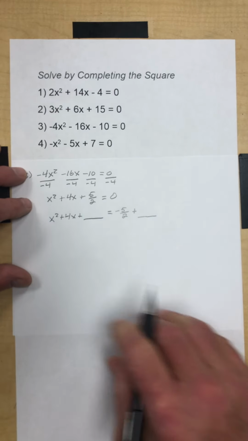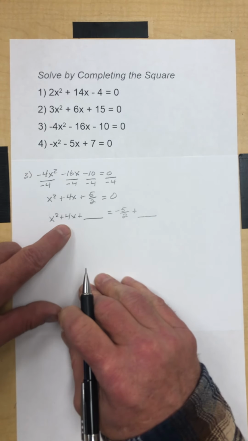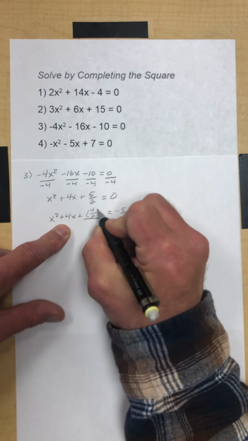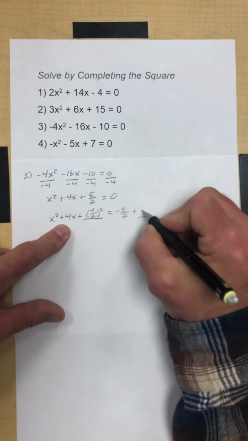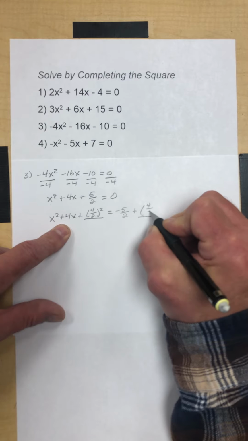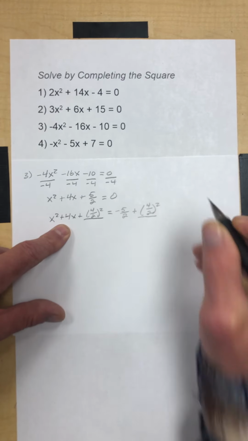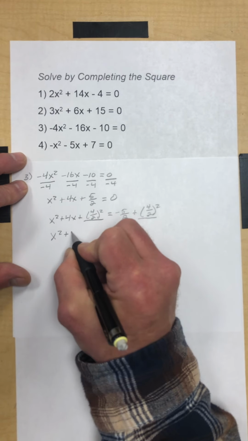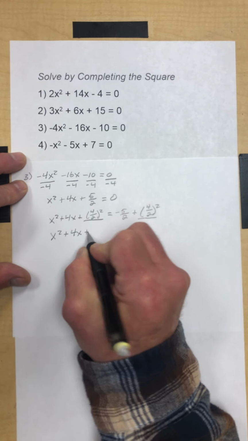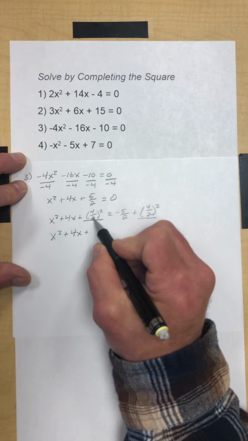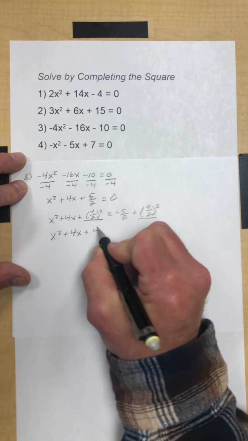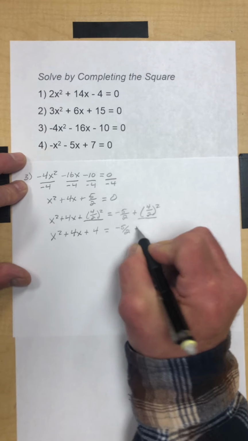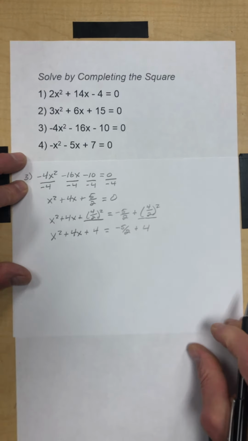We have to take the linear coefficient, divide by 2 and then square that, so I have to add that same thing to the right-hand side. So I get x squared plus 4x plus, 4 divided by 2 is 2, 2 squared is 4, equals negative 5/2 plus 4.